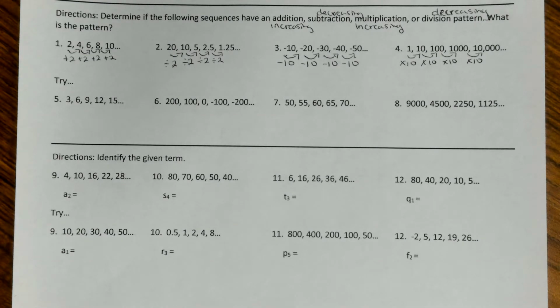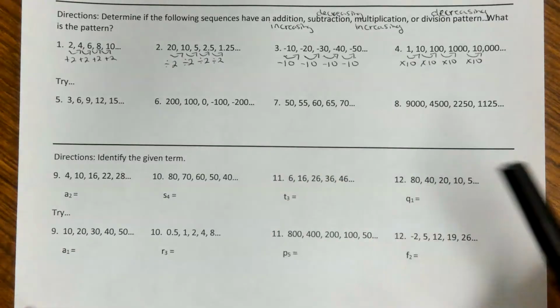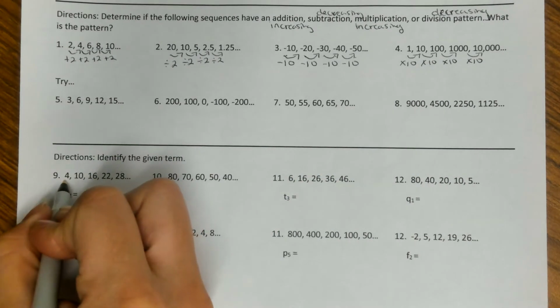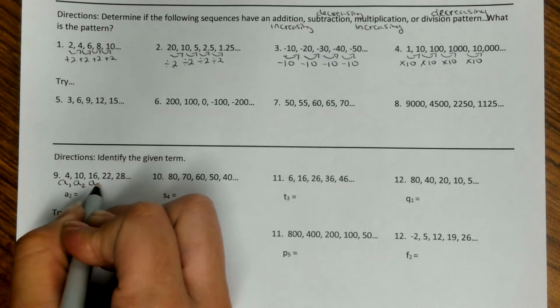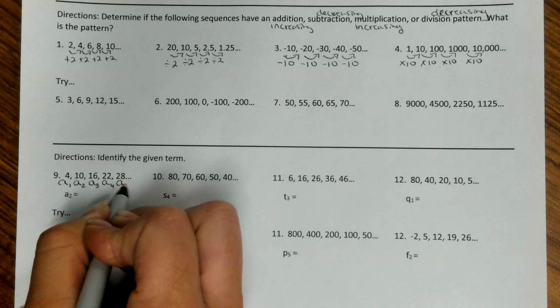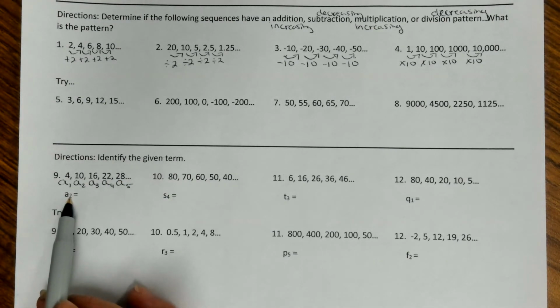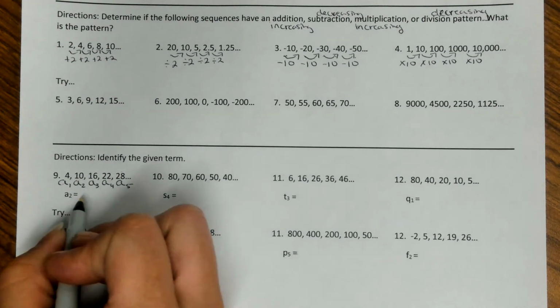The next examples say identify the given term. So here we have all of our terms. We know from the vocabulary that our term number is going to be the number at the bottom. So I'm going to go ahead and label each of my terms so I know which term number is which. So here we're looking for a sub 2, which is our second term, and I can see from my labeling, my second term is 10.